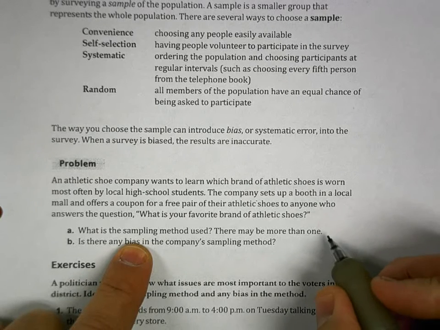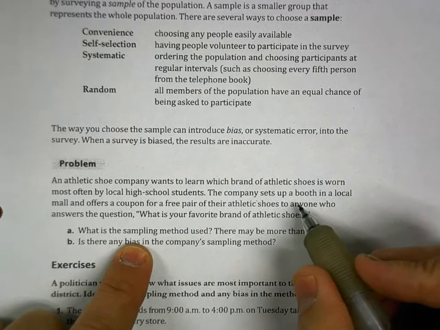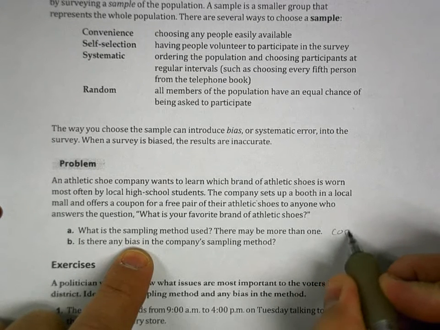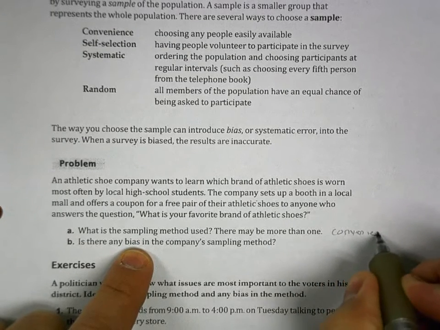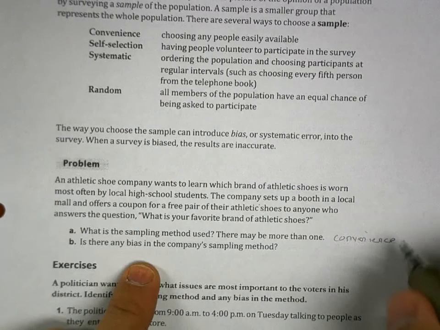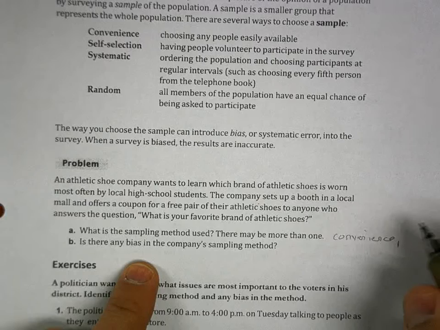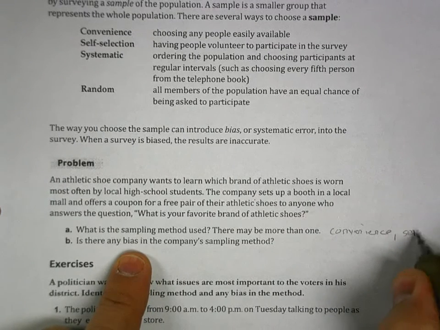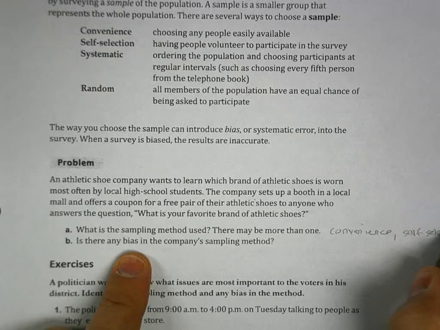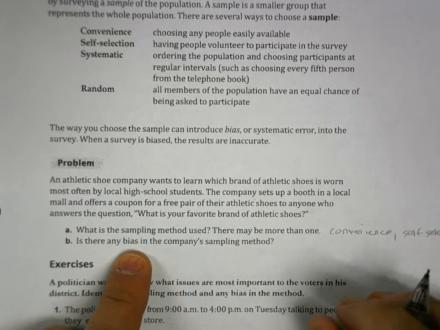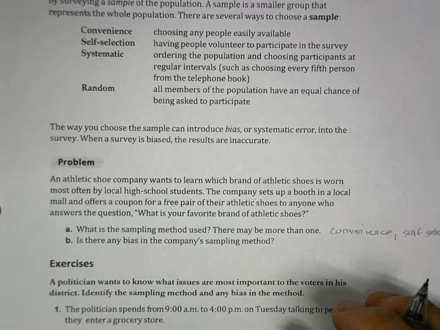I would say, since they just set up a booth in a local mall, I'd say convenience type of sampling. And also self-selection, because it's up to the participants to just go up and then do the survey.